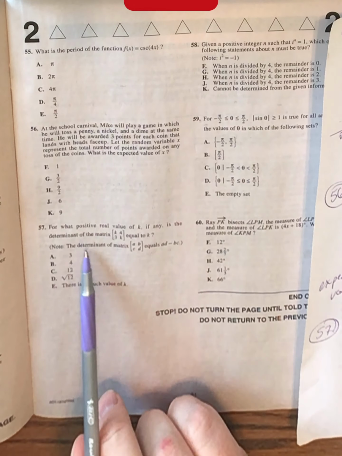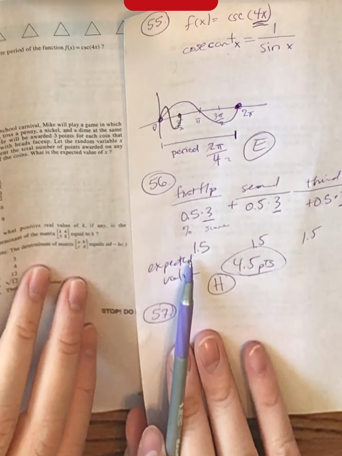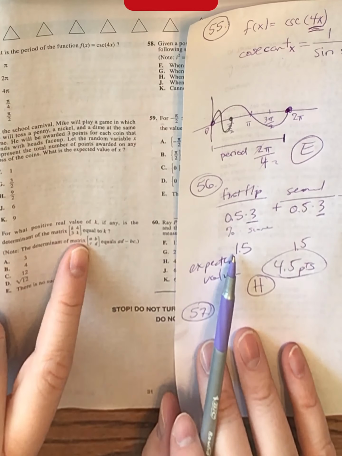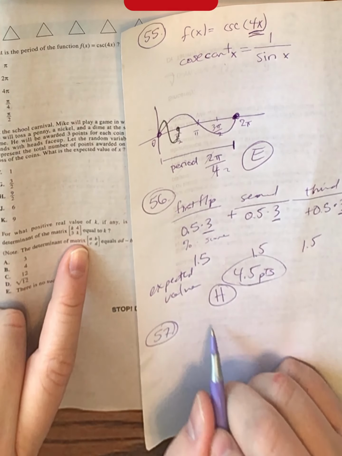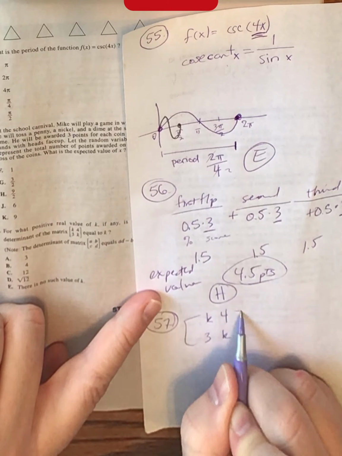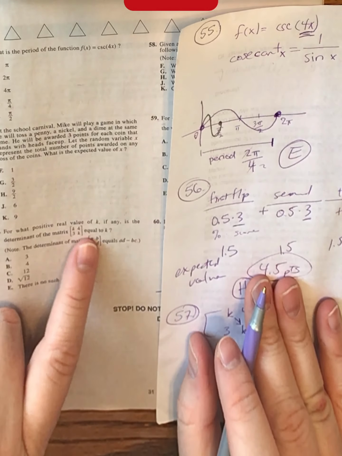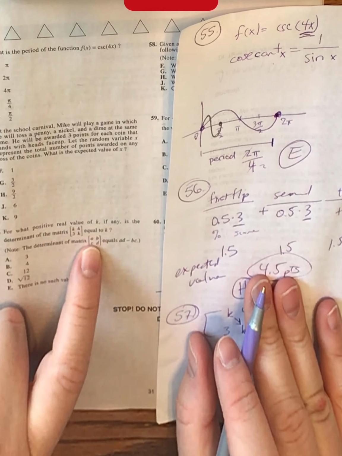And they tell you in this note, the determinant of matrix A B C D equals AD minus BC. So if you look carefully, what ends up happening is that you multiply A times D together, and you subtract B times C multiplied together.